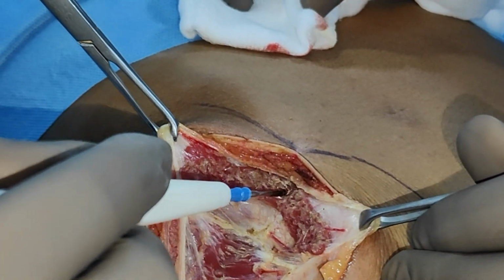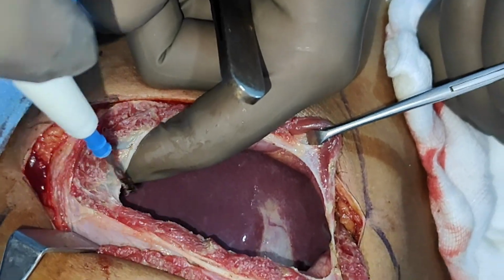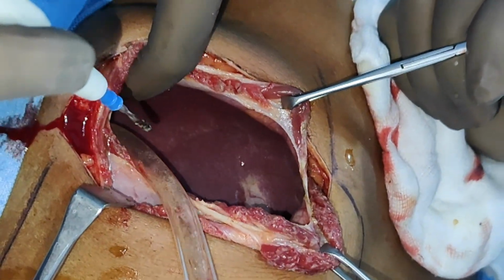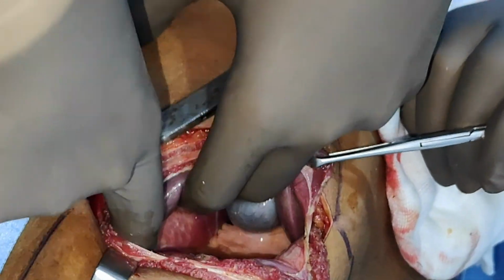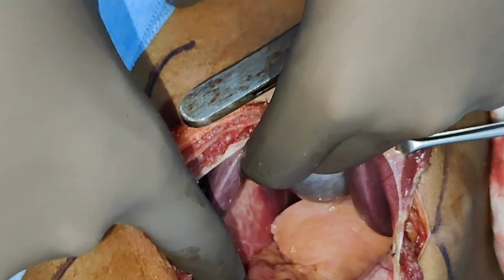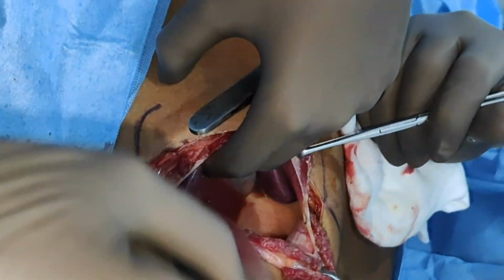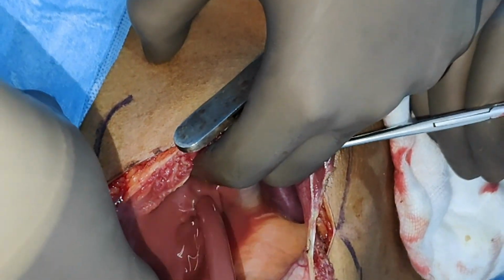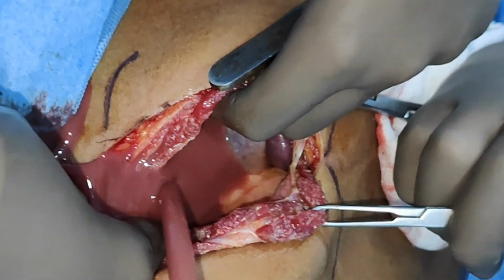Once we went inside the abdomen and exposed the liver, we could see infected ascites or the reactionary ascites which was there. We aspirated that, and as we started separating the cyst from the colon, here the complete cyst got punctured and there was a gross pus collection which was drained out. As you can see, this is a large amount of purulent material which started pouring out from that cyst wall.